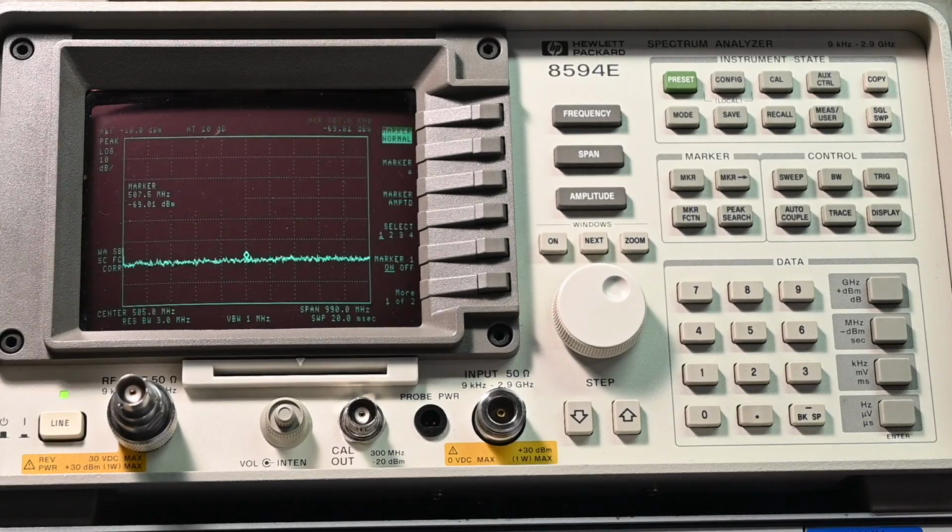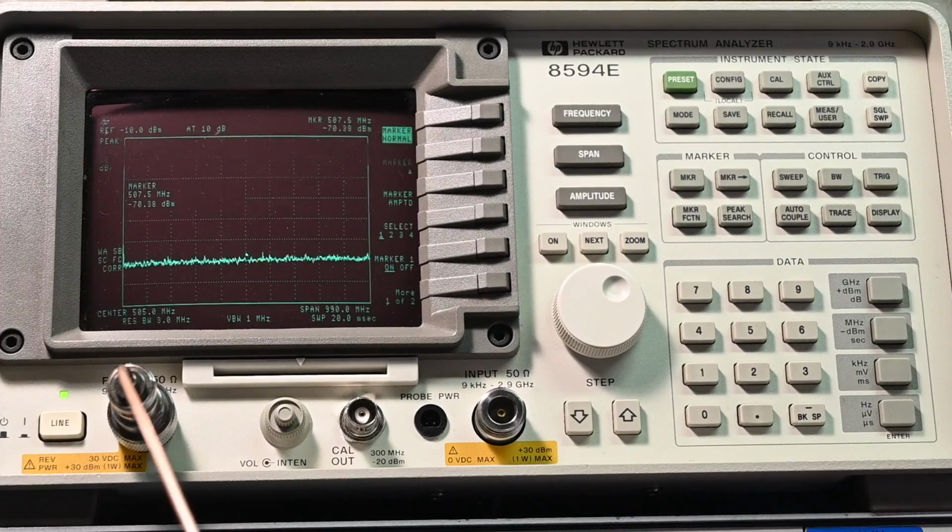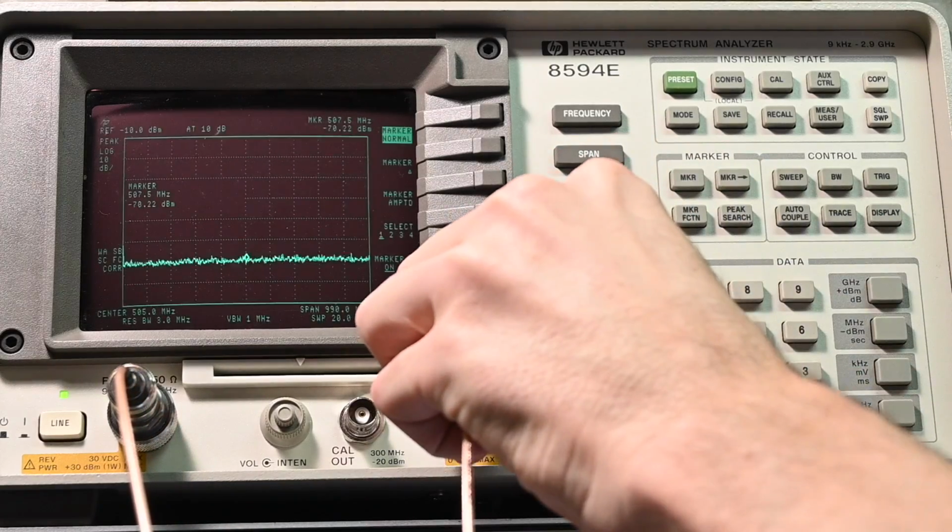So in this case, we're going to see what the response is through this assembly number 10, which is a switch and YIG-tune filter. We're only testing the switch, not that YIG-tune filter at this point. And the switch should have a flat response, so ideally we're going to see just a flat line. So let me grab this coax and connect it over here. And the other coax needs to go back to the input right here.